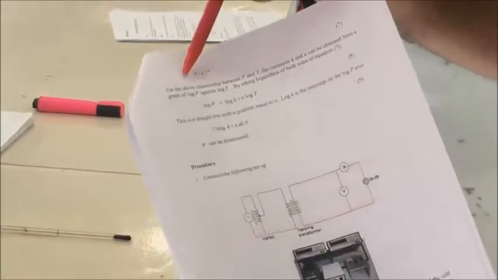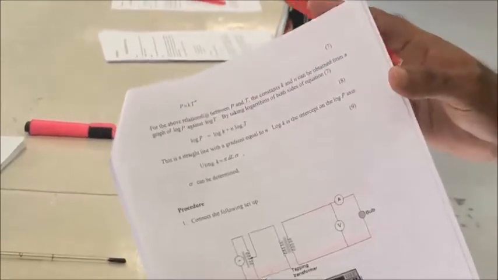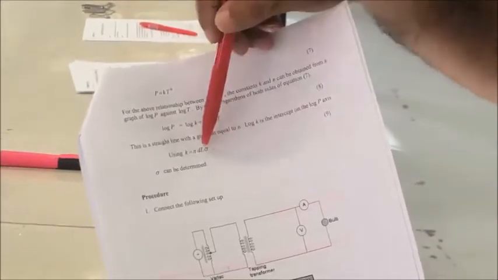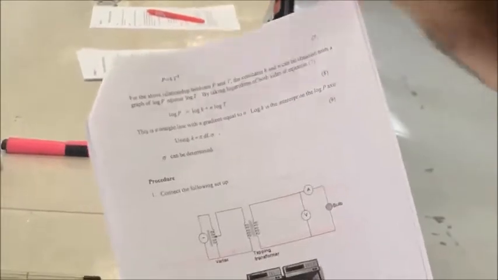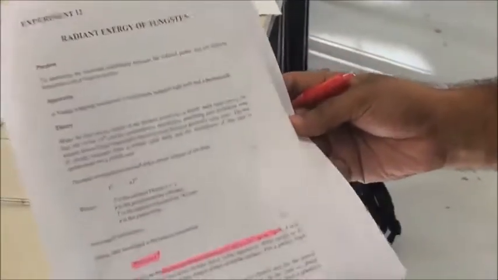This is the relationship through which we are able to obtain equation number 8: P equals K T to the power n. The n needs to be determined, as well as the value of K. Using the value of K, we can then further determine the value of sigma. Sigma is the Stefan-Boltzmann constant, which theoretically has been given to be close to 5.67 times 10 to the power negative 8 watts per meter squared per Kelvin to the power 4.